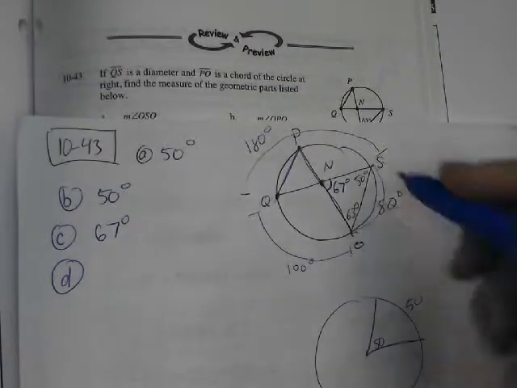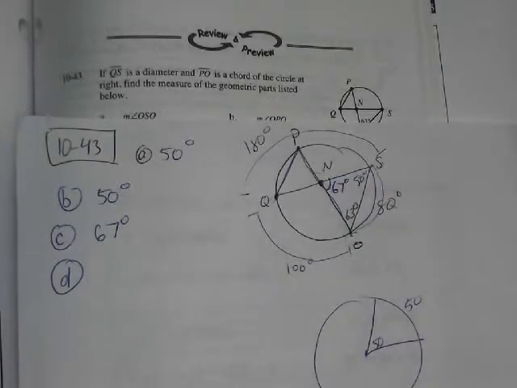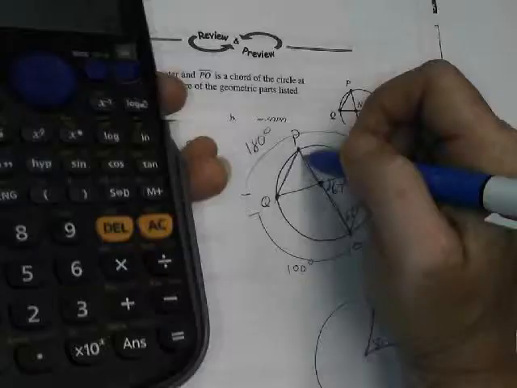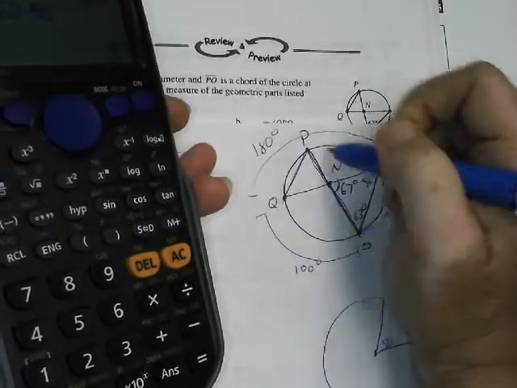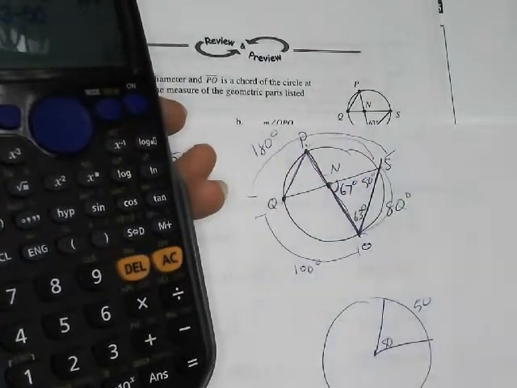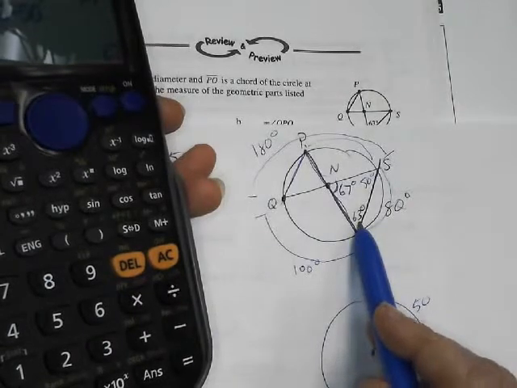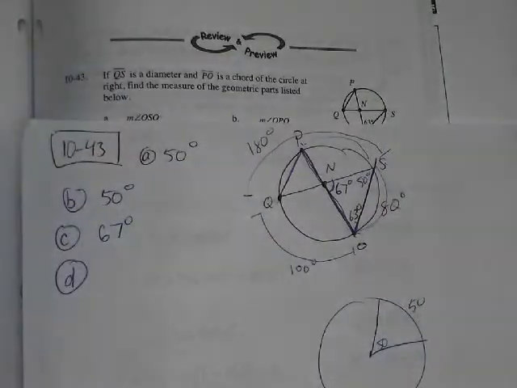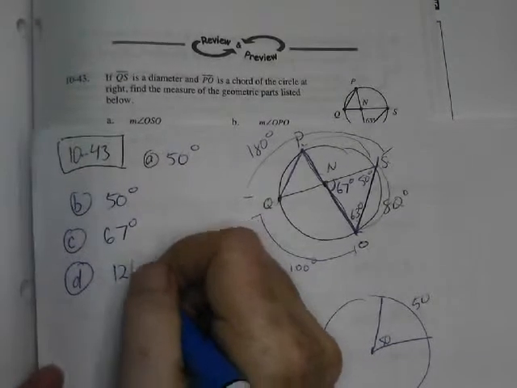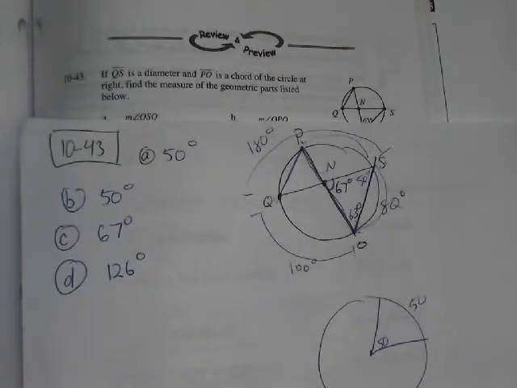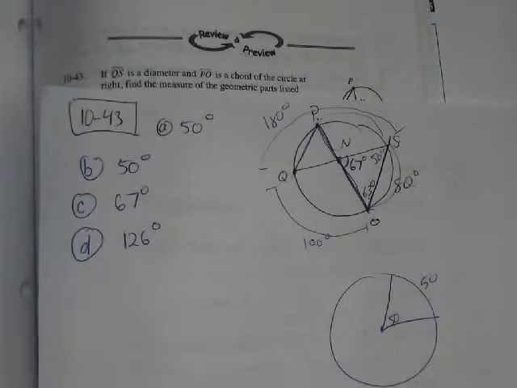Are you using POS? Yes, use POS. Look at this inscribed angle. It's intercepting the arc that they're asking us about, and it's got a 63, so you can double it because it's an inscribed angle. So 63 times 2 is 126, right? And that's correct. That's letter D.